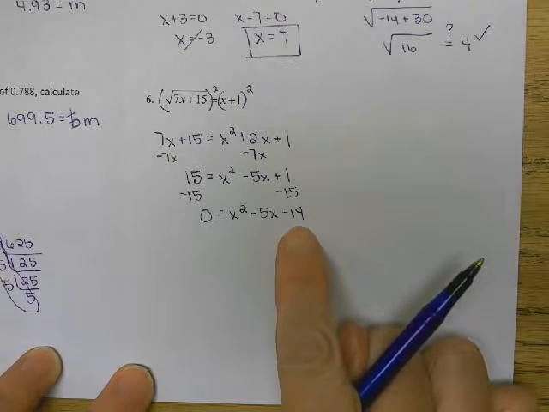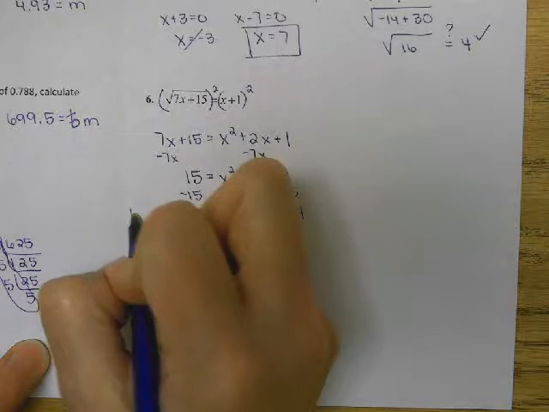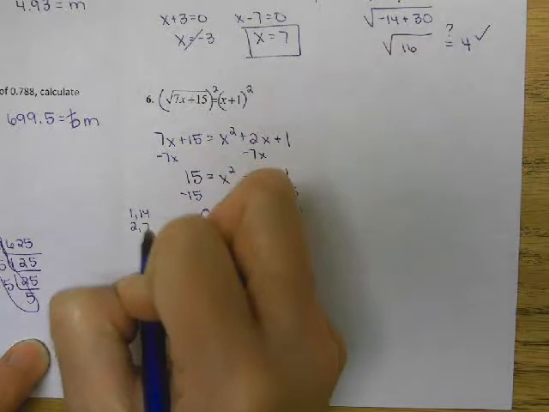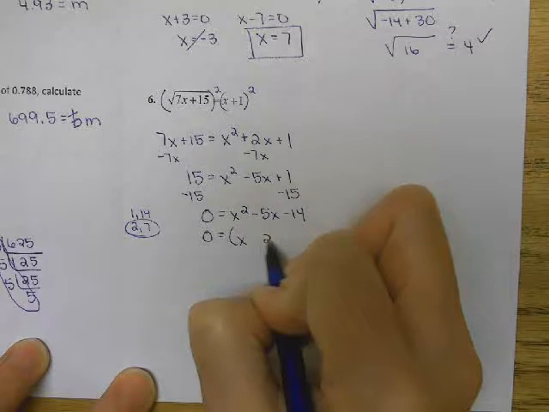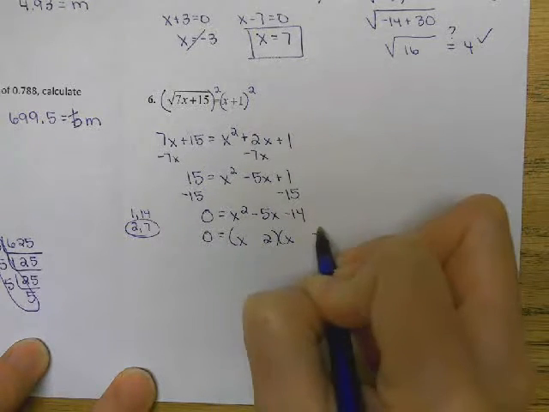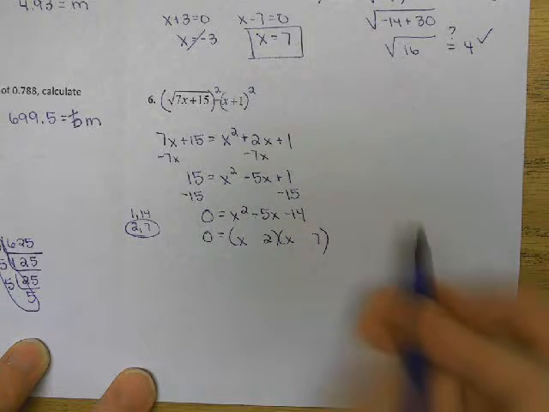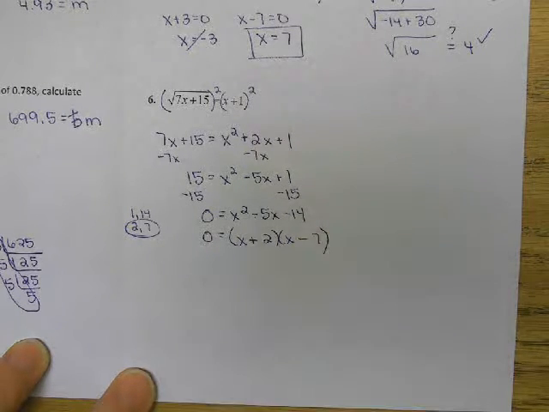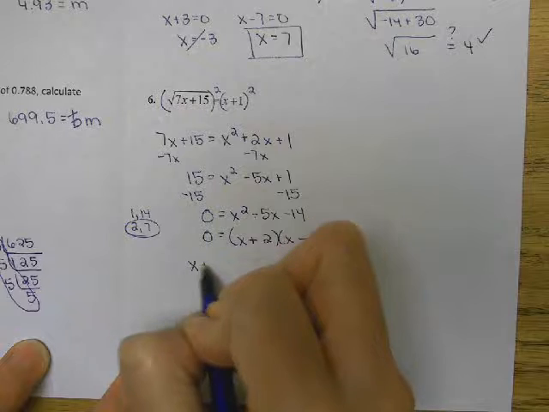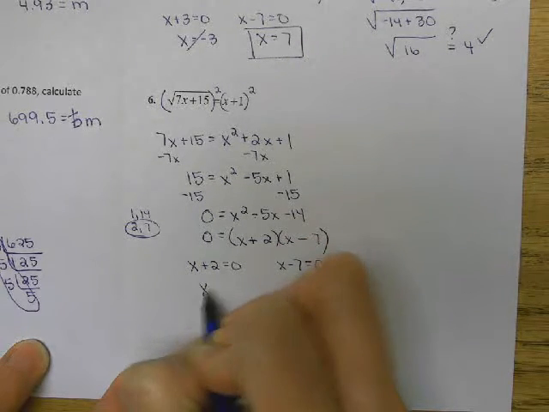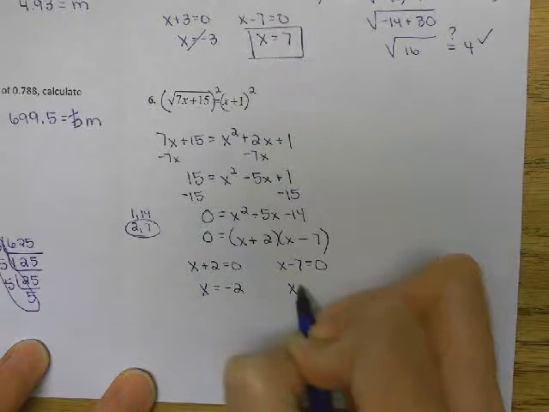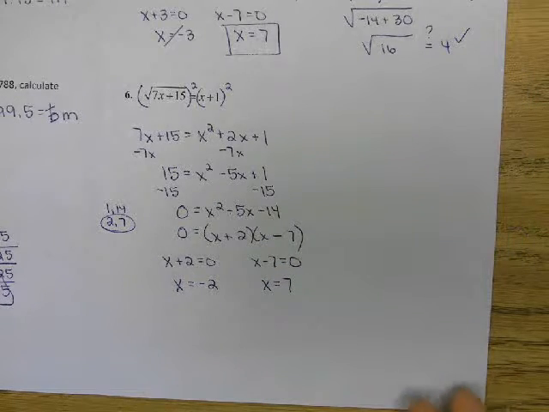So I'm looking for my factors of 14 that subtract to give me 5. So 1 and 14, 2 and 7. Again, my middle term is negative, which means my larger term will keep that negative. So I have x plus 2 equals 0 and x minus 7 equals 0. So negative 2 and 7.